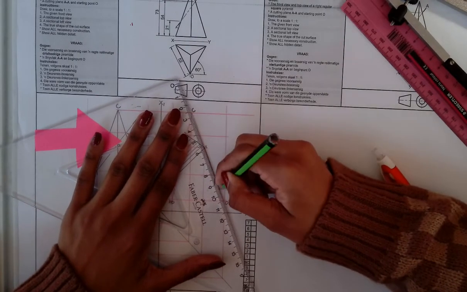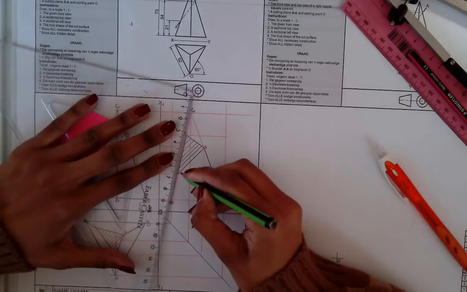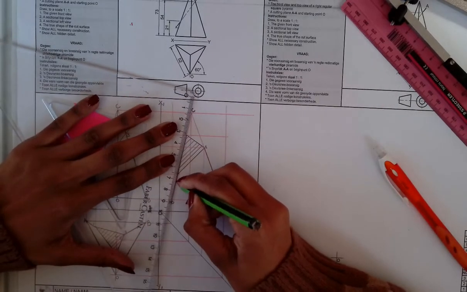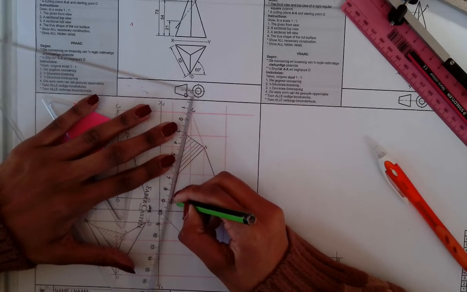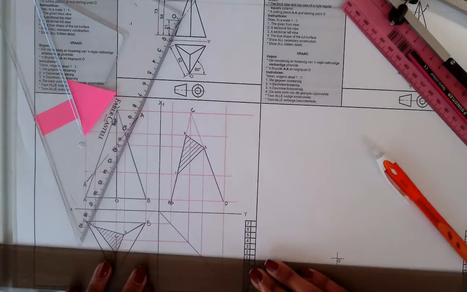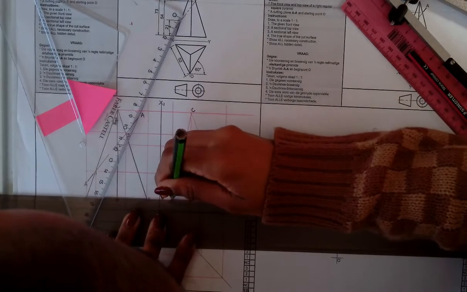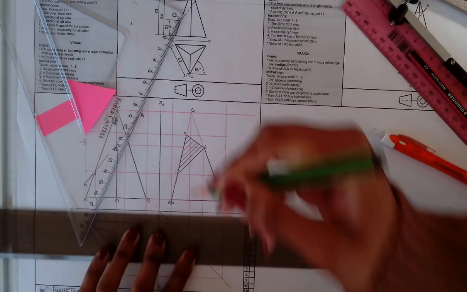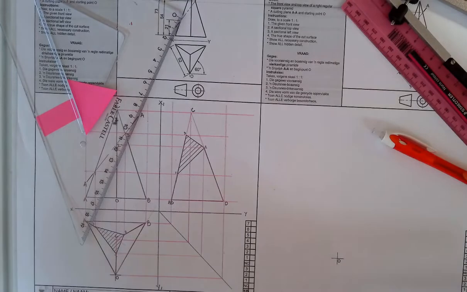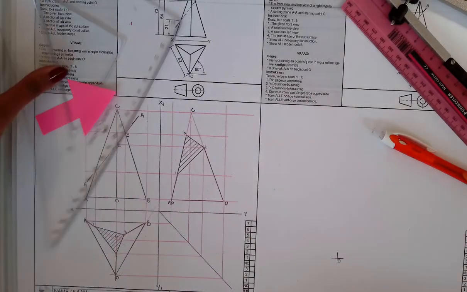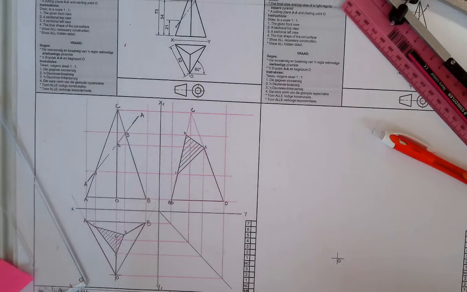So you're going to join 2 and 0, 1 in AB, 1 in AB, and then you're going to outline like that.